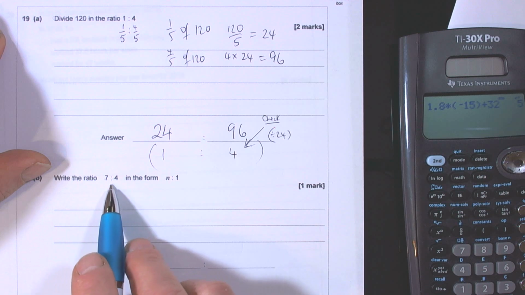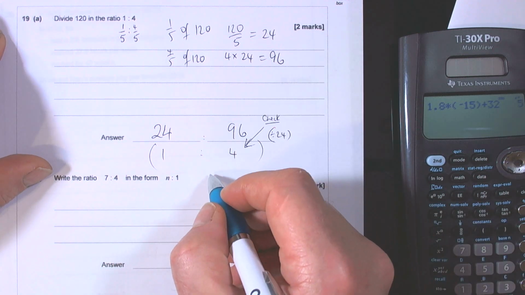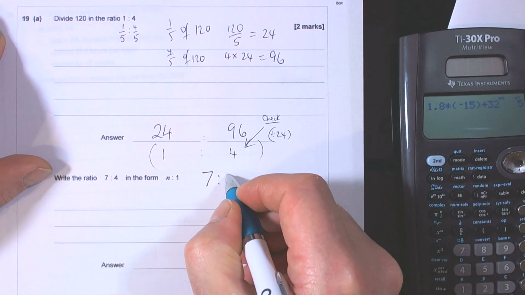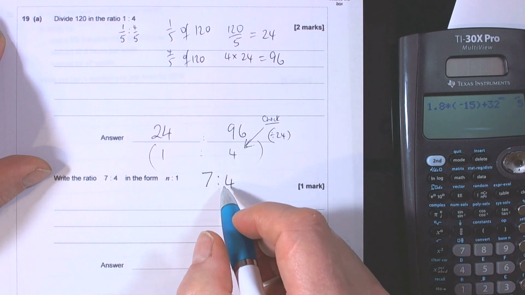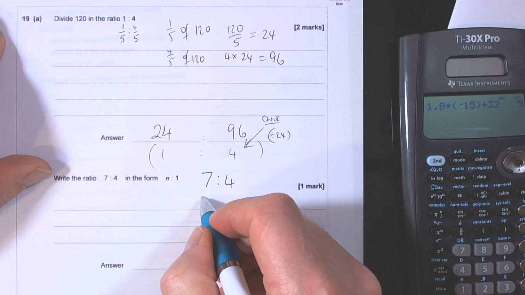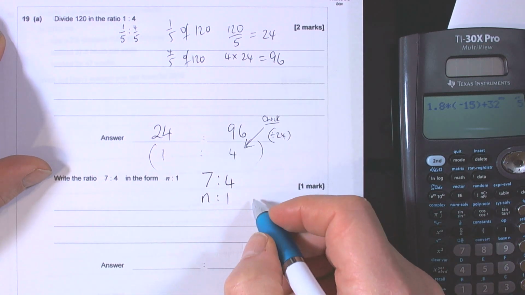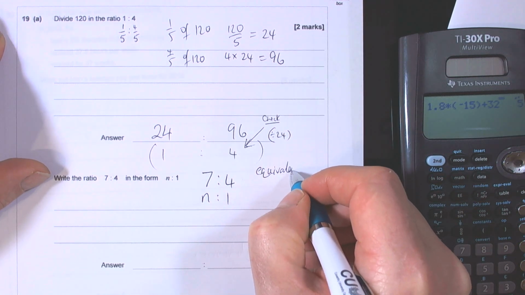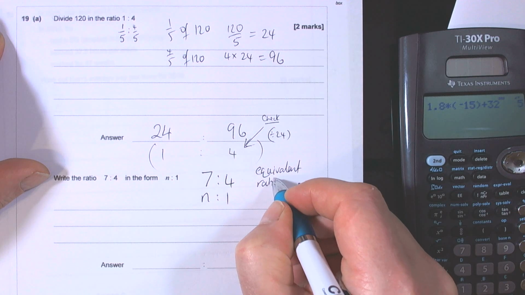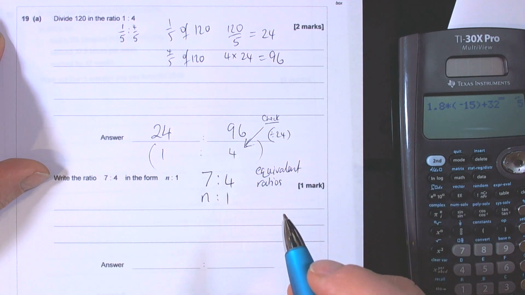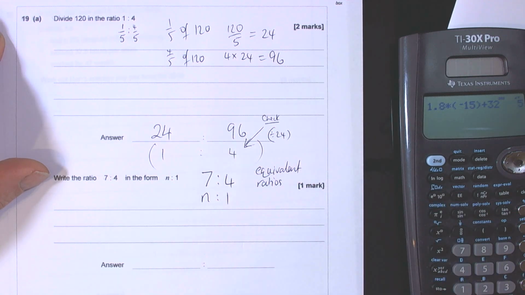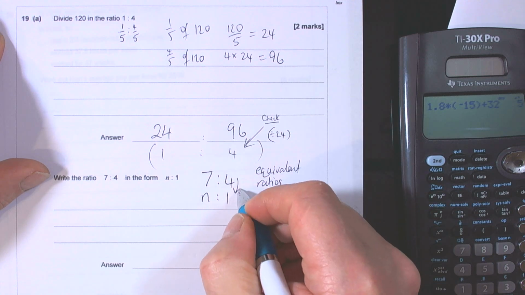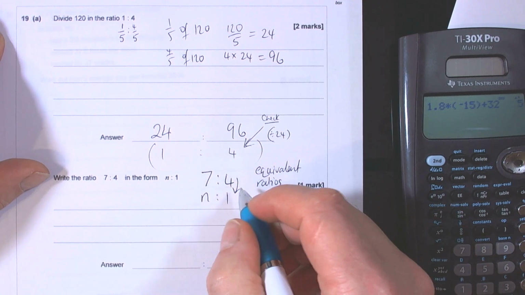Alright, so write the ratio 7 to 4 in the form n to 1. Well, quite often it's useful to write ratios in the order they give you them, and then write underneath what they're asking you to do. And then there's a thing called equivalent ratios. When you're doing equivalent ratios, we're just looking for a multiplying factor or a division to get from one number to the other, and then do the same to all sides of the ratio.